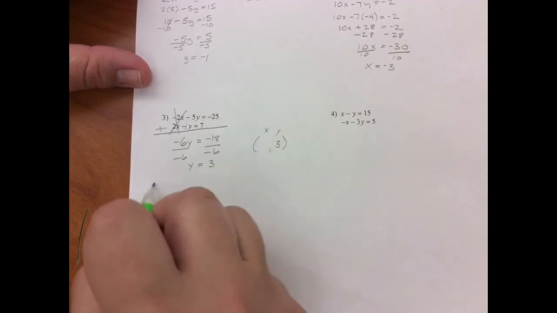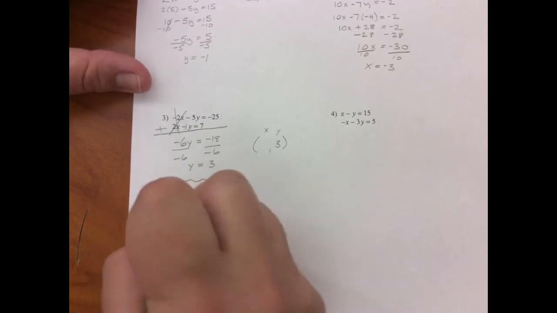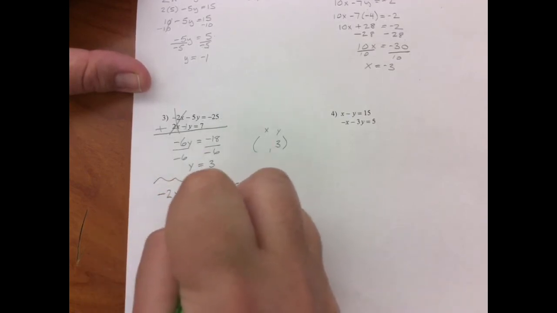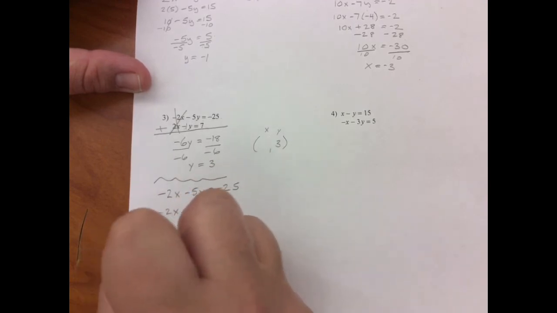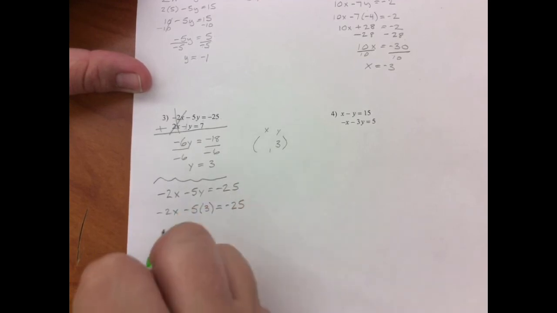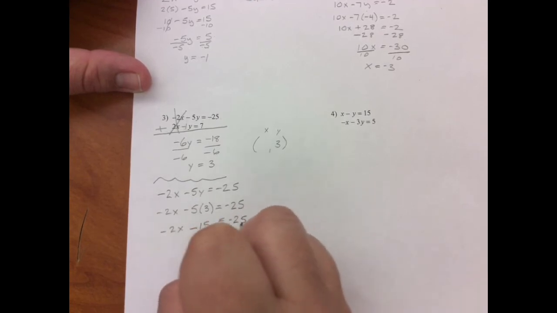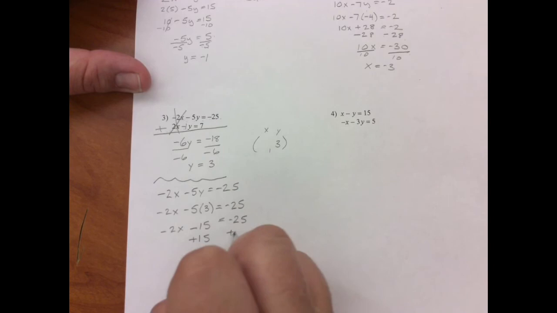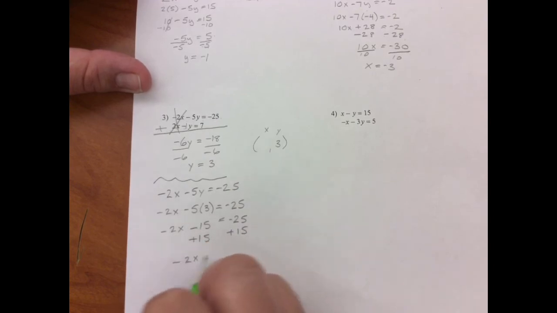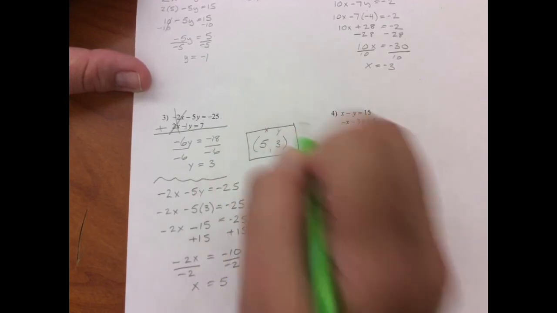Now I need to get the x. So I'm going to substitute it into either one. Let's try that first one. Negative 2x minus 5y equals negative 25. Negative 2x minus 5, substitute in the 3, parentheses 3, equals negative 25. Negative 2x minus 15, 5 times 3 is 15, equals negative 25. I'm going to add 15 on both sides. Negative 2x equals negative 10. Divide both sides by negative 2. X equals 5. And there's my solution, 5, 3.